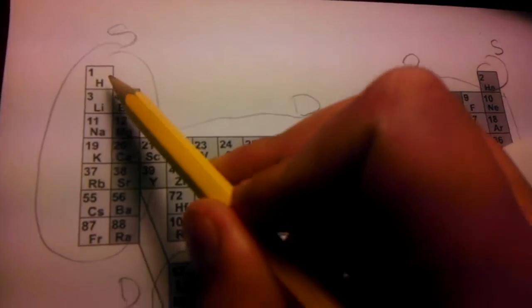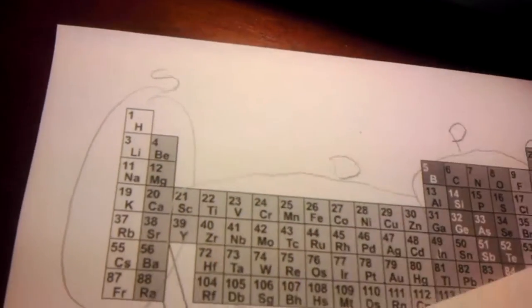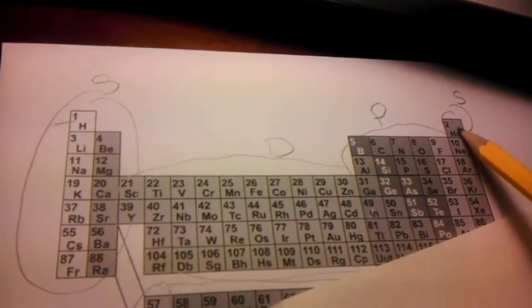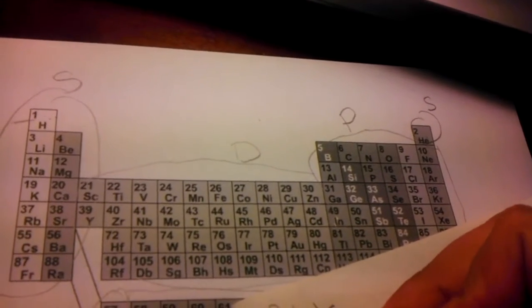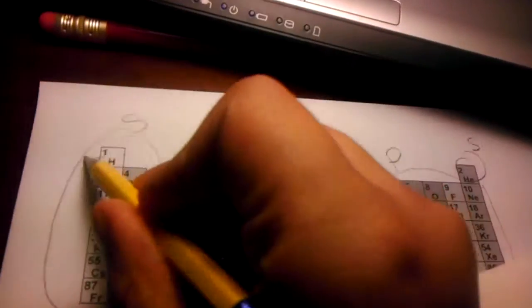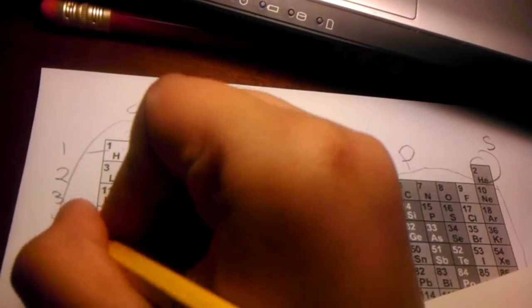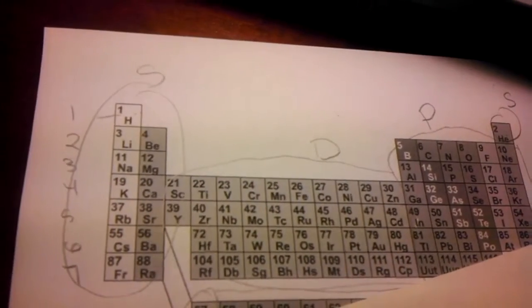So it's 1s2, because you're on the first one and you're on the S. Basically just think of first, second, third, fourth, fifth, sixth, seventh, and so on.